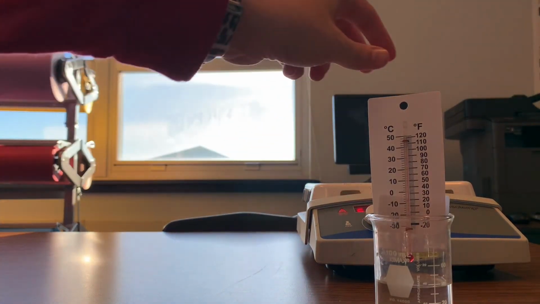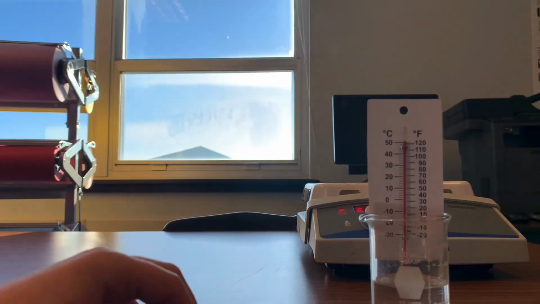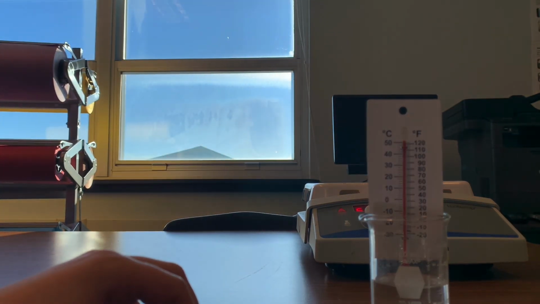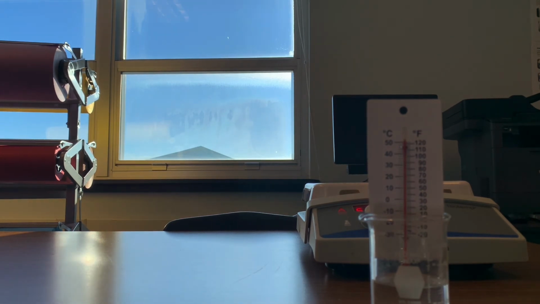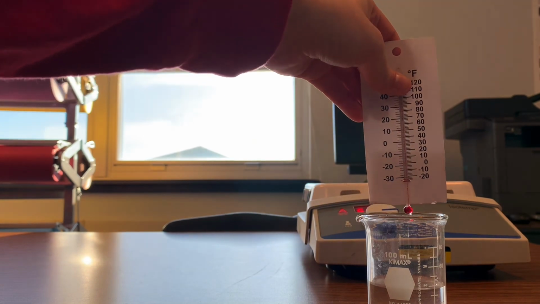I'm not gonna stick it all the way in there because I have broken a thermometer before. So our temperature has reached past 120 degrees Fahrenheit. So in order to record it, our thermometer only goes up to 120. So on your recording sheet, just put greater than 120 degrees Fahrenheit. And then we'll remove.